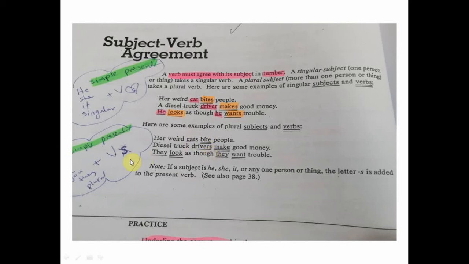Okay? Second sentence: diesel truck drivers. Now, many drivers, plural subject. So we need a plural verb. So it becomes make, without s.